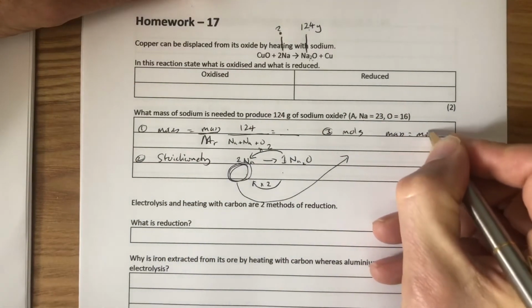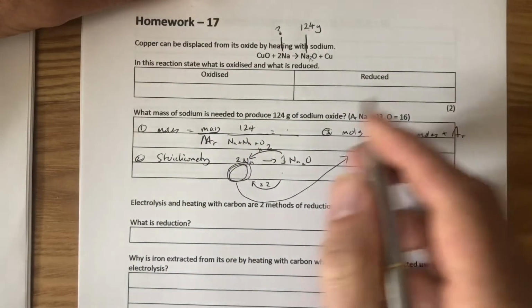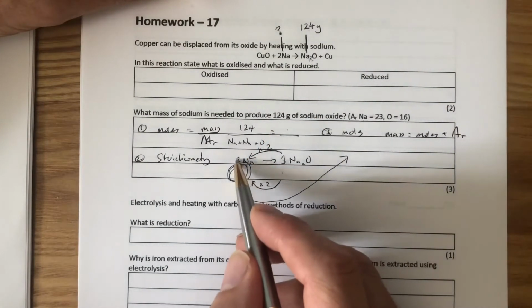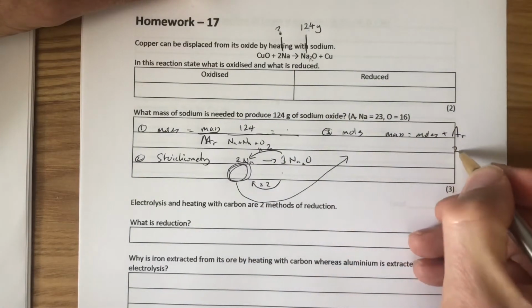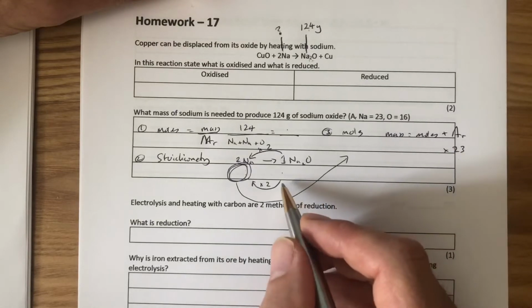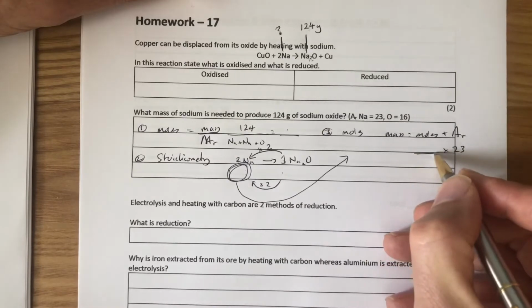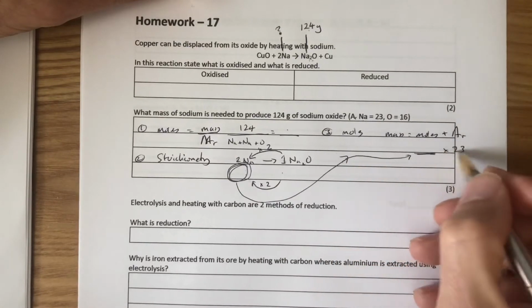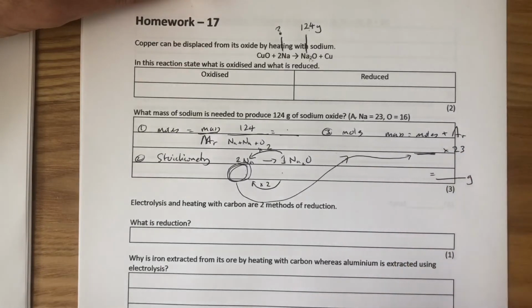Mass equals moles times, and we will use Ar this time, atomic mass, because this is sodium. Now remember that big 2, that's a stoichiometry number. We use it here. So it's just the atomic mass of sodium. It's just going to be 23 that goes in there, not 46. And that moles number we calculated in stage 2, that's going to come up and go just there. So let's move that over, just there. And whatever that times 23 equals, that is going to be your answer in grams.